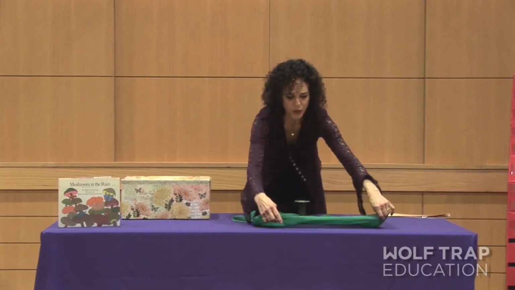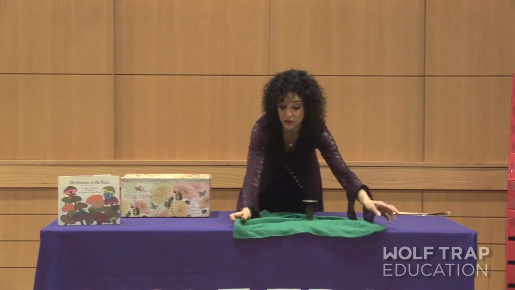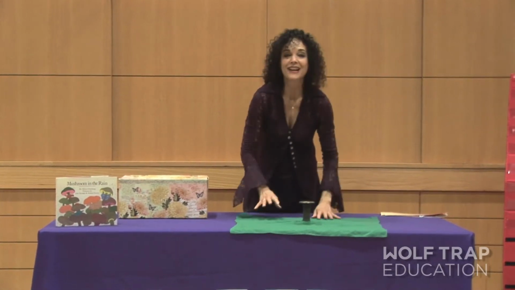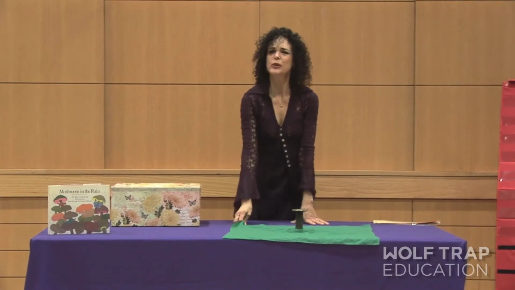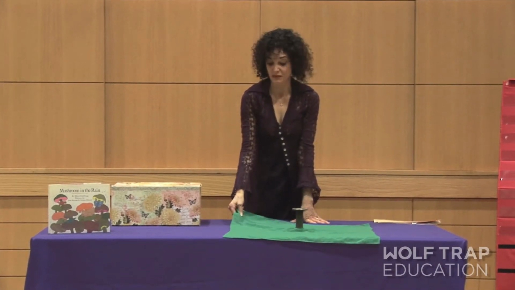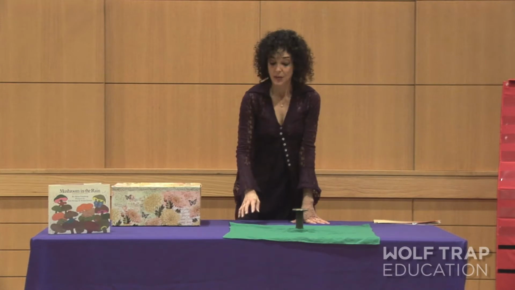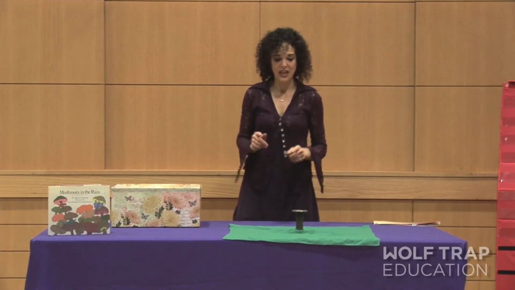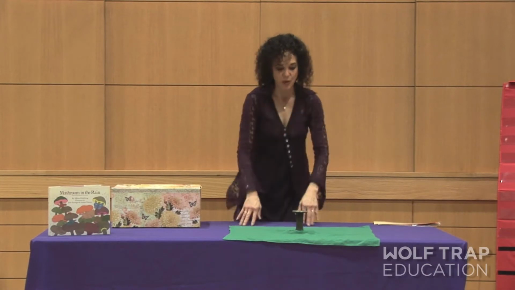And what do you think this green cloth is going to be in my story? It's something that's on the ground outside. That's right, it's grass. Is this real grass? No. It's called a prop. A prop is something we use to help us tell the story, and we use our imagination. So we're going to say this is the grass.